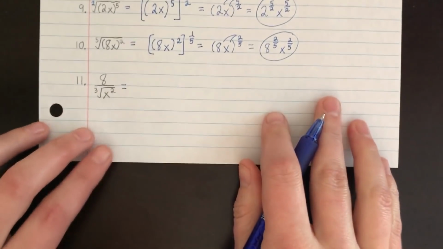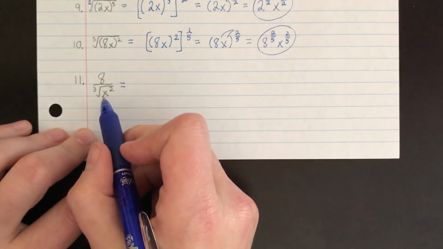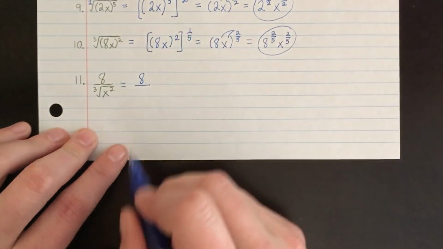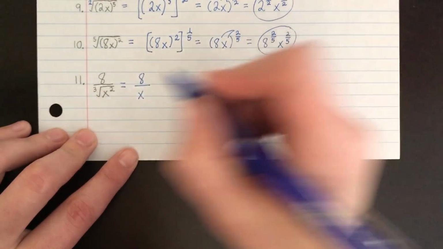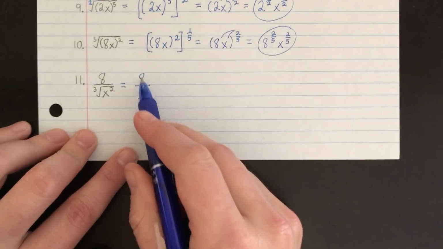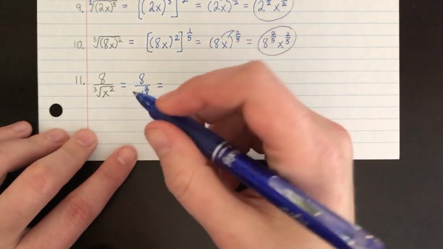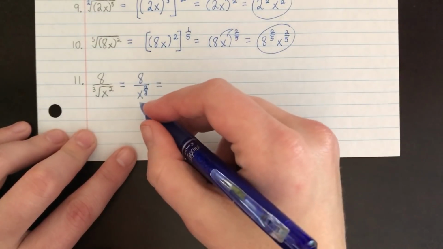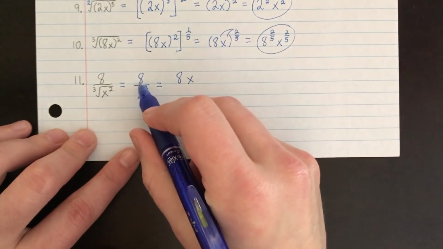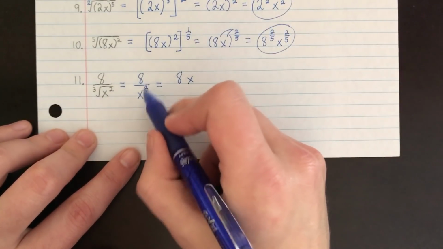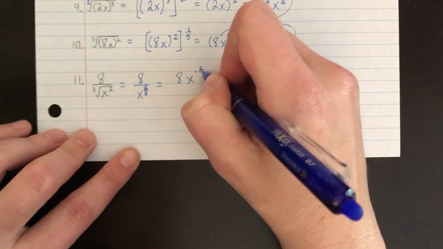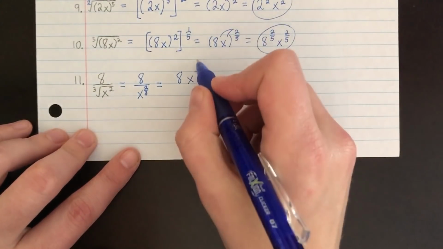Last one here, what we're going to do first is we're going to simplify what's underneath here. So we're going to have 8 over, this is going to become x to the 2/3 power. And then last but not least, we like to have everything on one level, not something down on the bottom of the fraction. So when we move this x to the top with the 8, remember flipping over the fraction sign will make this a negative 2/3. And now I am done.